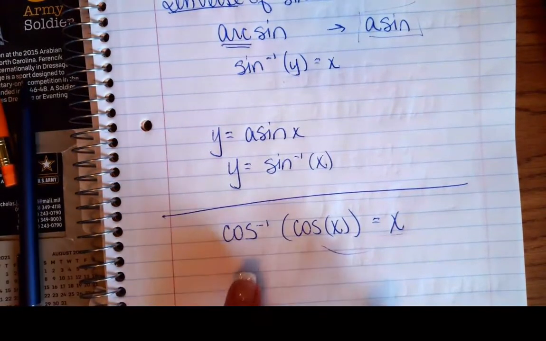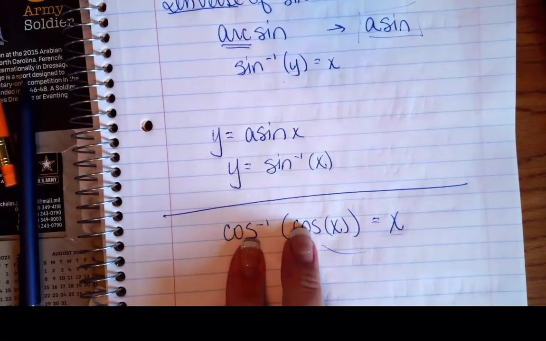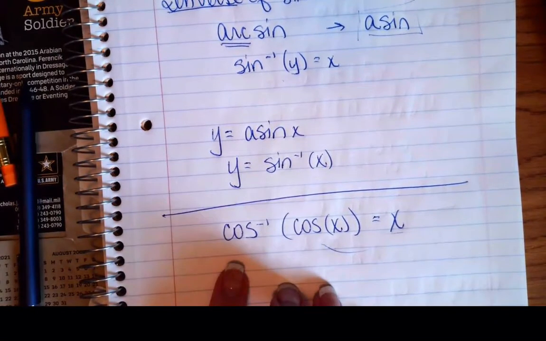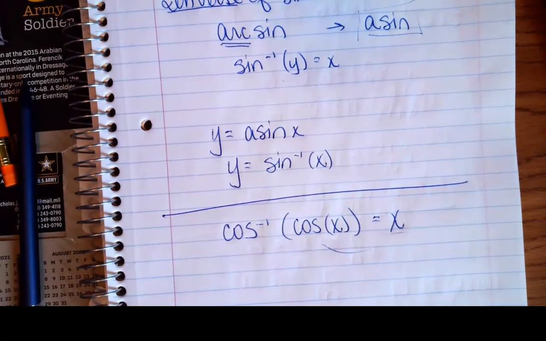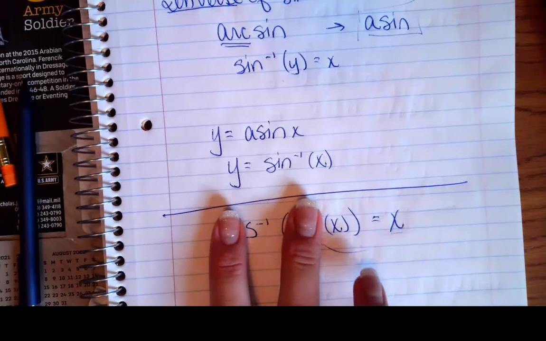So here's what you need to recognize: the inverse cosine and the cosine will undo each other, but the context has to be appropriate. We have to make sure we're in the correct domain. As long as we're in the correct domain, these two things will undo each other, which means this thing will pop out.